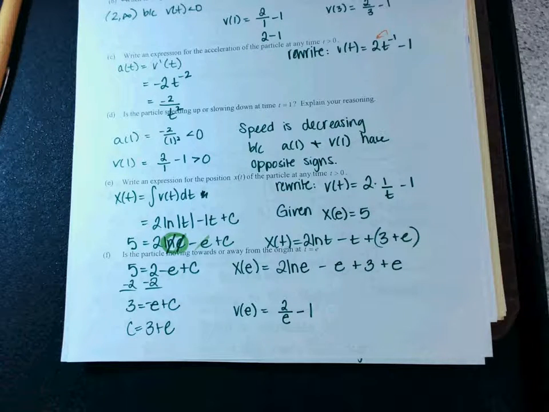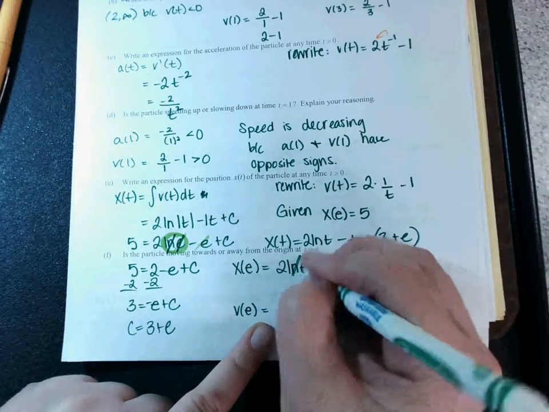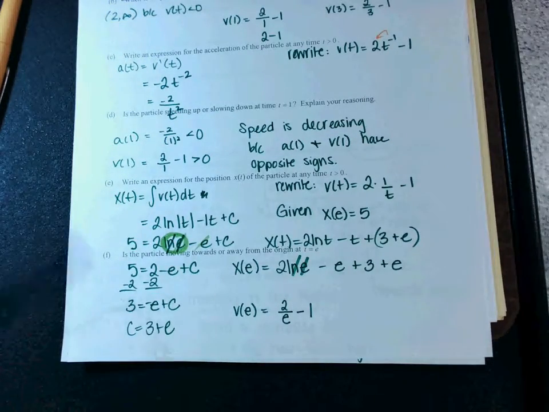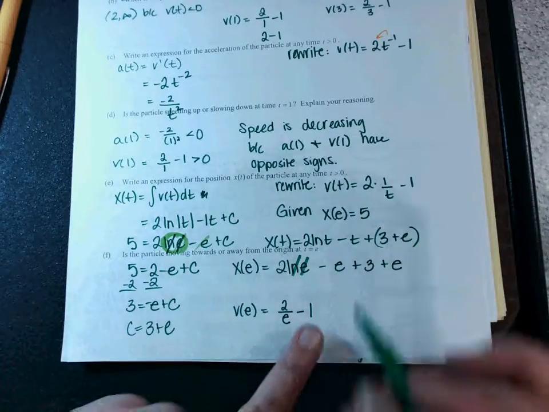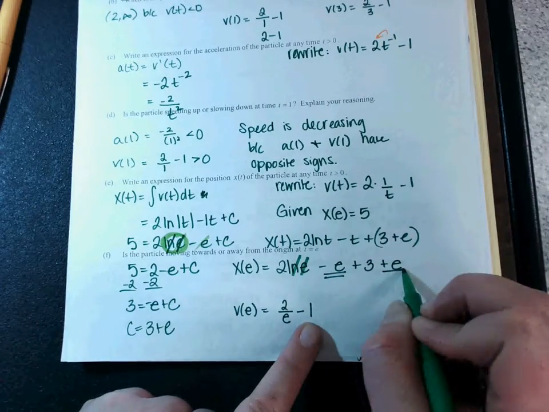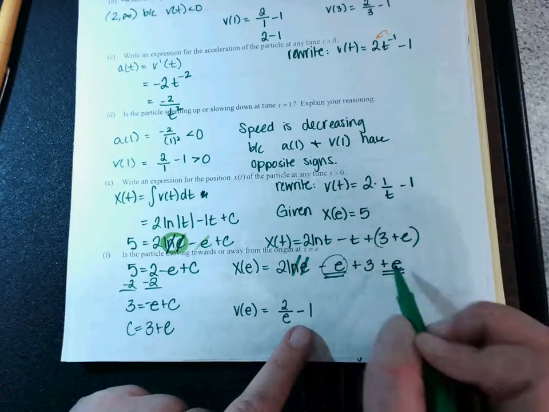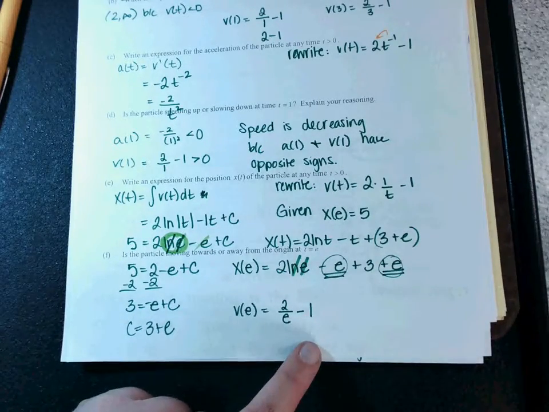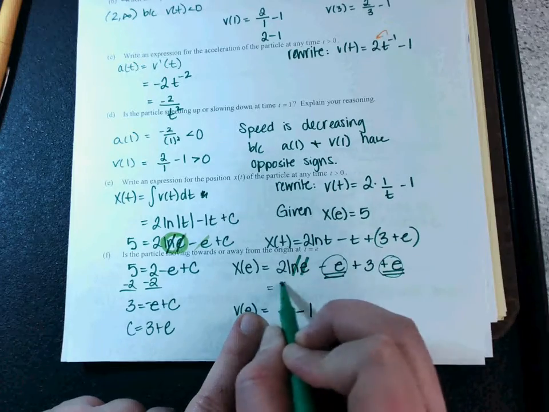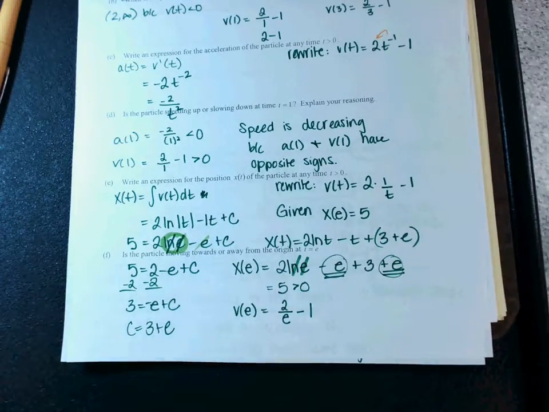Okay, for my top one, what happens with ln and e? Okay, so really that's just a 2. Then I have a minus e here and a plus e here. Can those cross out? Yes, so these 2 are both gone. So then really it's just 2 plus 3, which is 5, which is greater than 0.